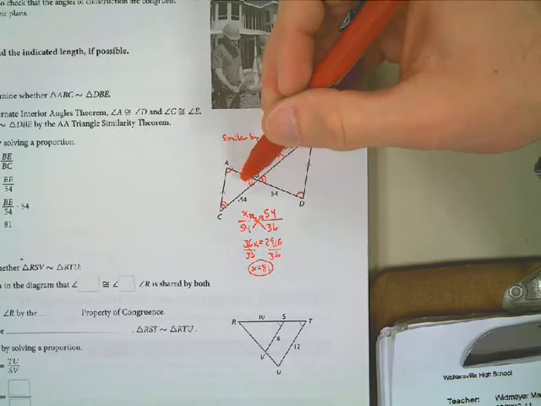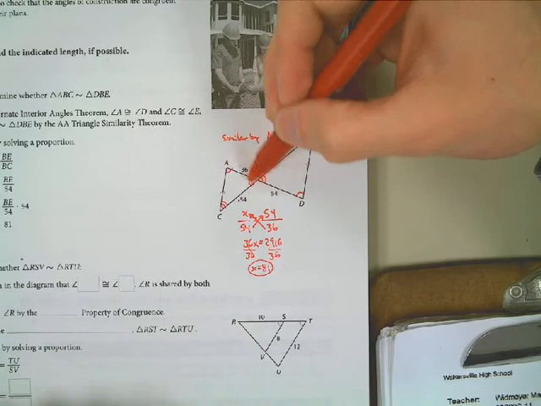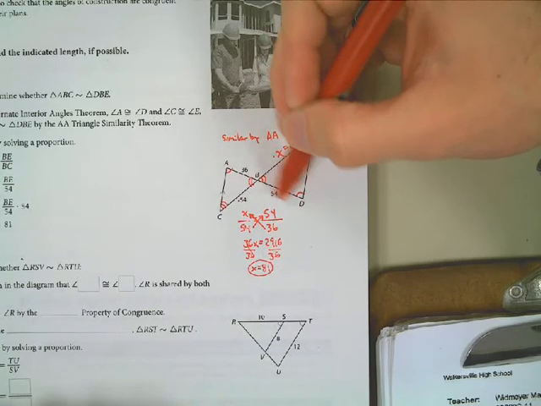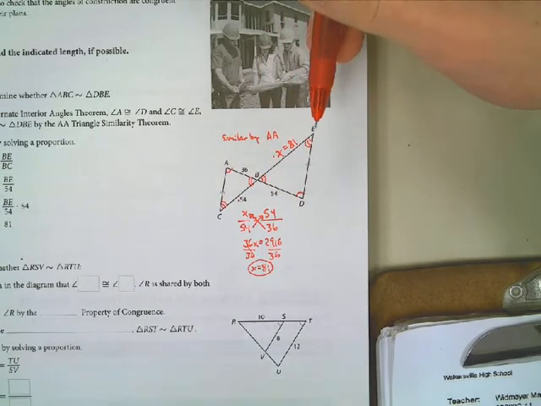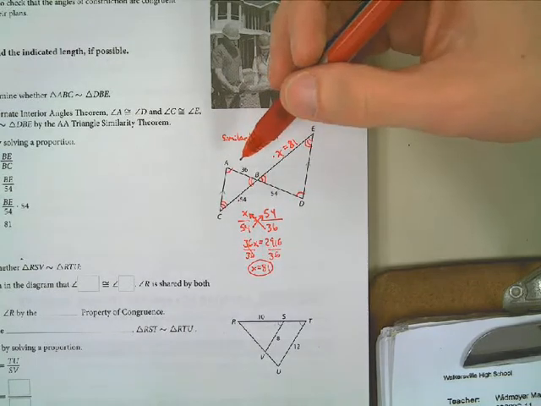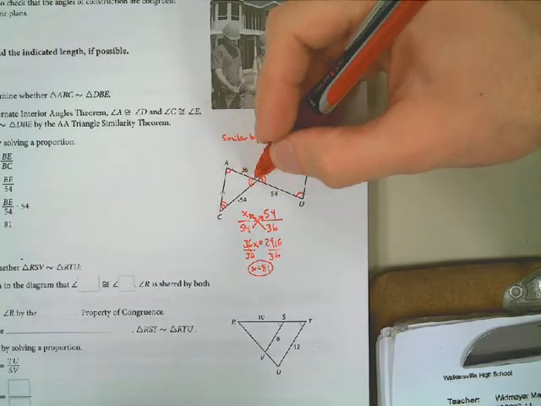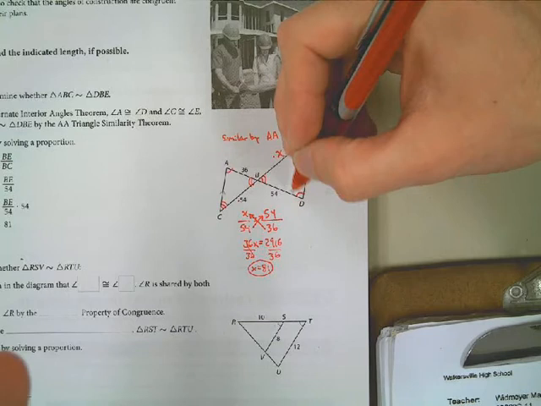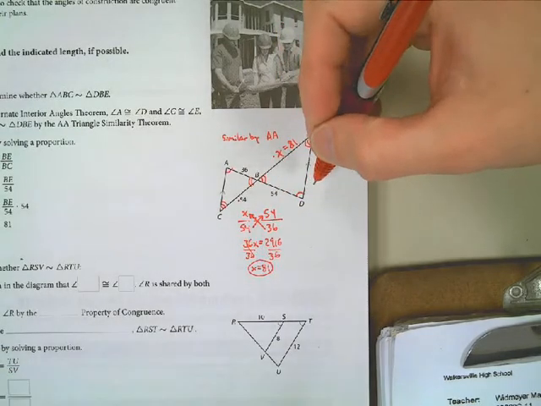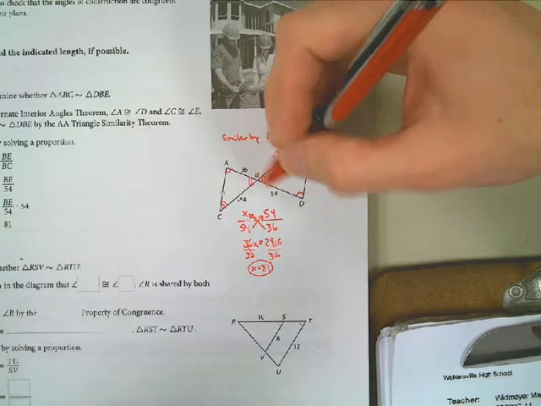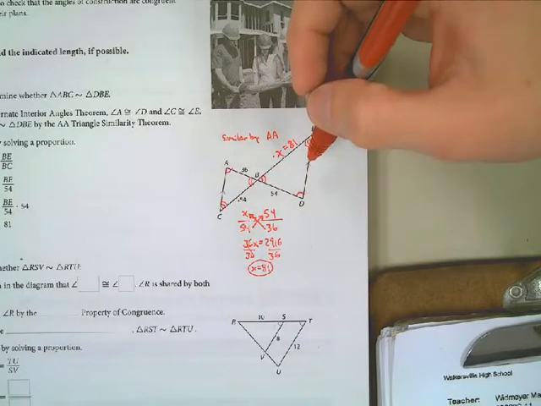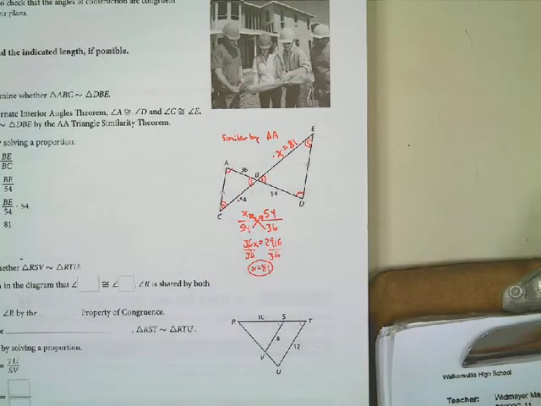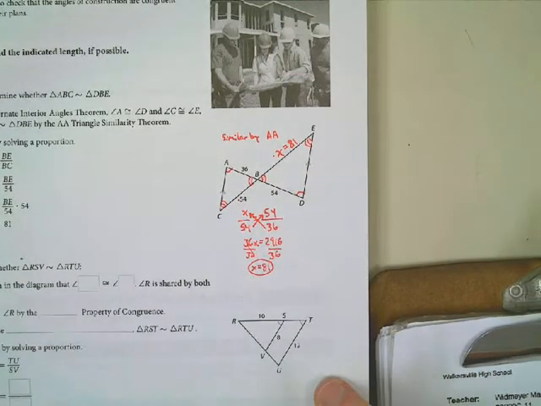That this side matches to this? AB of this triangle matches to BD of this triangle. They're not congruent, but they match. They correspond. This side is like this side in the bigger triangle. So, therefore, since these don't match, we know that these are not going to match as well. Does that make sense now?